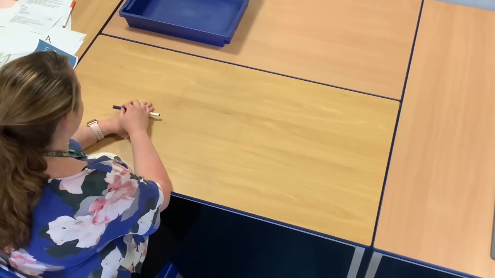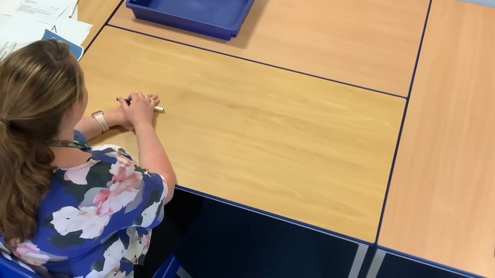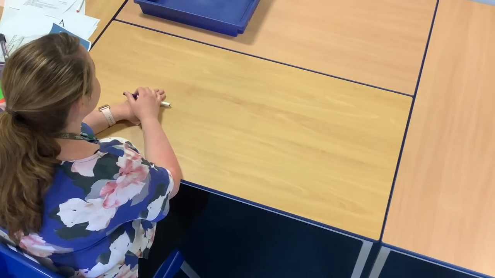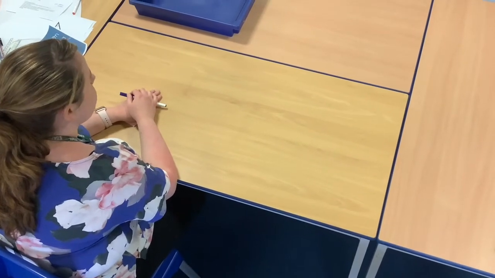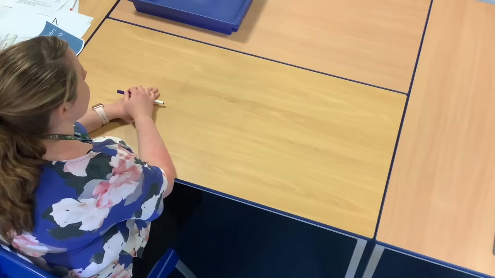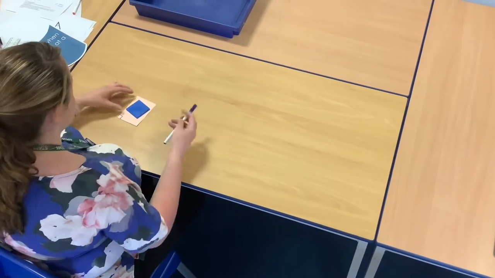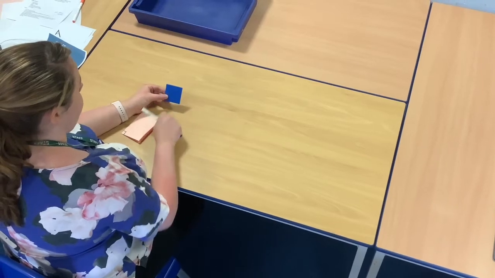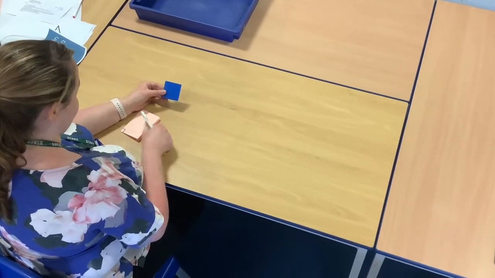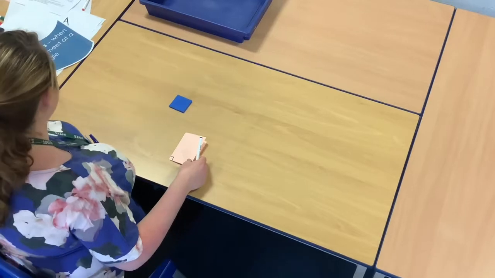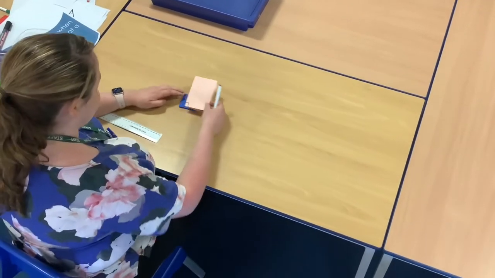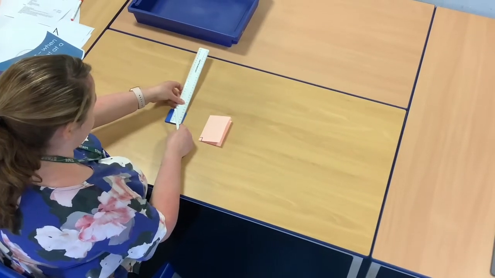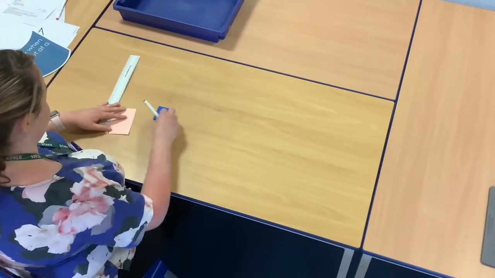To start us off, we first need to recap what a right angle is. If we remember from last week, a right angle is when two straight lines meet at a point, at an angle like a square. A square has 4 right angles. We were using either a bit of paper or a ruler to check for those angles.